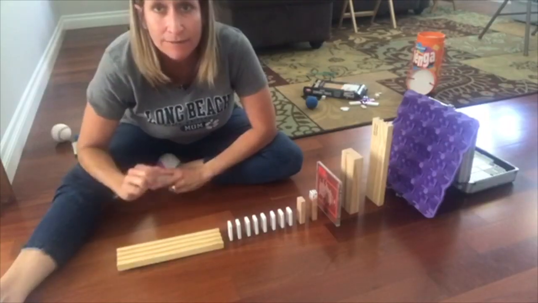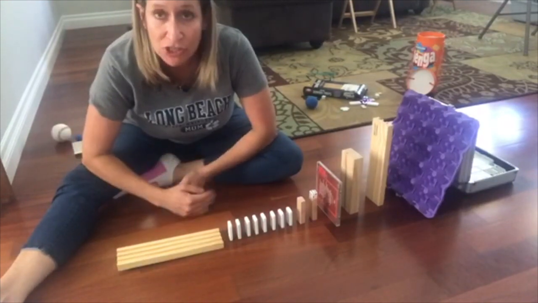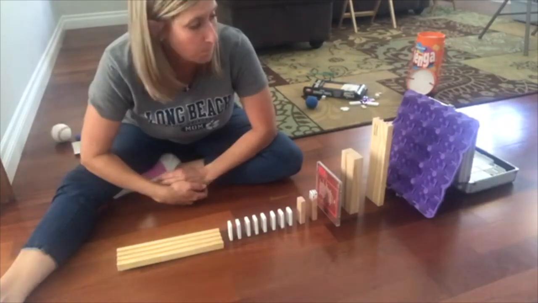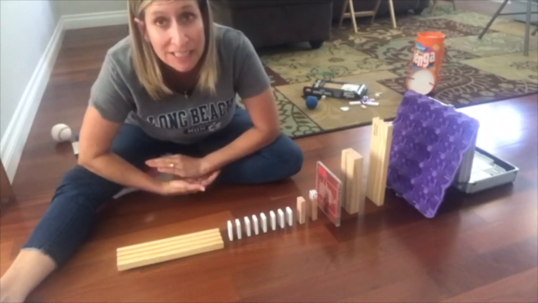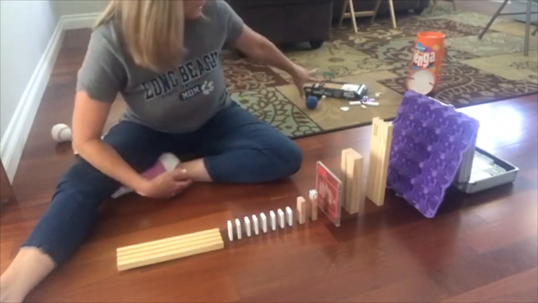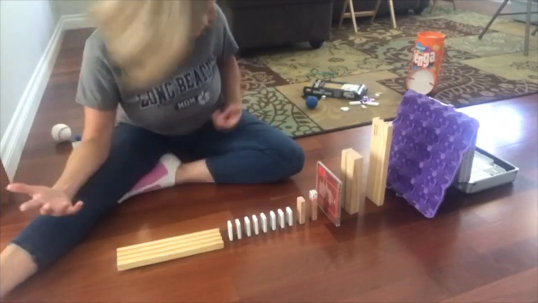I have set up a simple chain reaction machine. It took me a while. My first try did not work. So when you're doing this, do not worry if it doesn't work. You can see I've tried lots of junk around my house. I just got stuff that I tried to use.